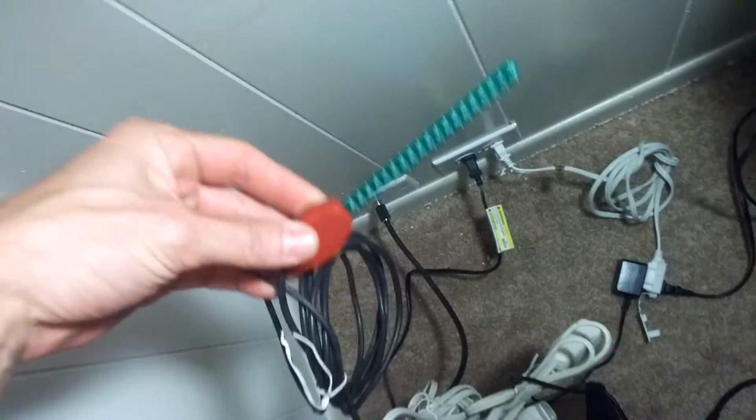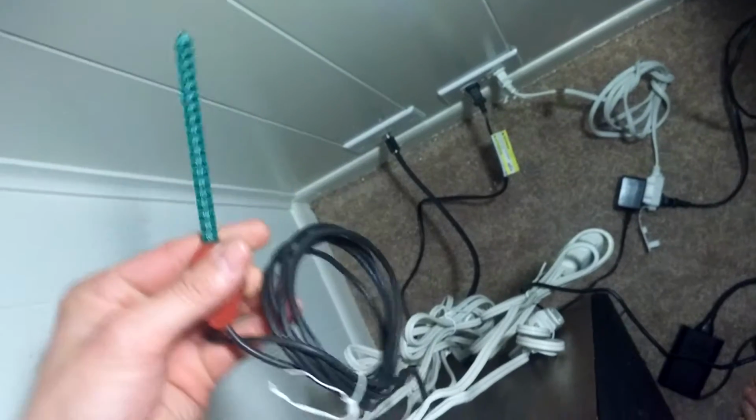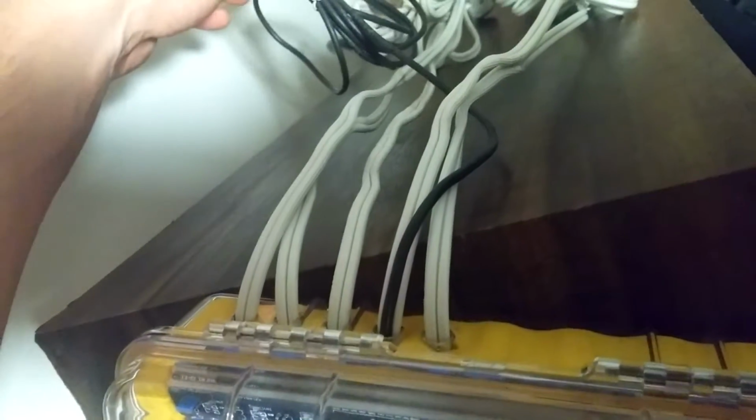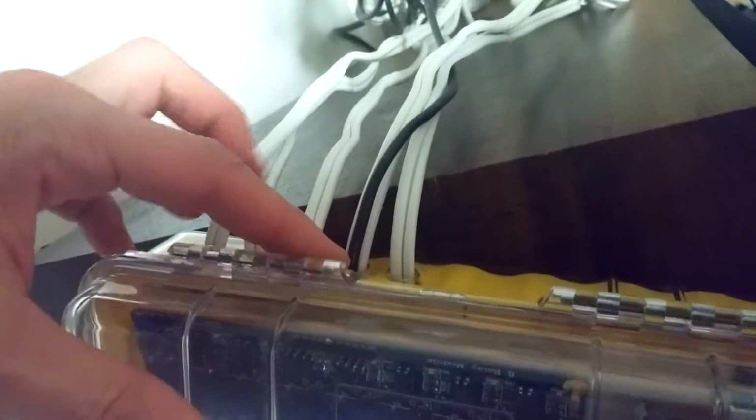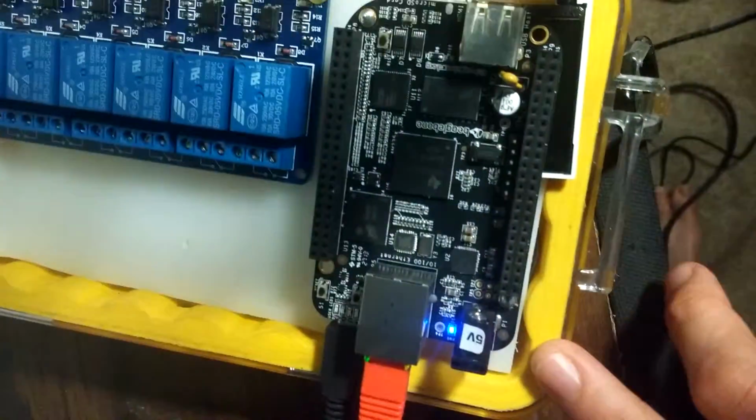Here's the extensions coming off right here. This right here is going to be a moisture sensor. That's a Vegetronix moisture sensor. It just stabs down into the soil. And you can see they all come out from the side of the Pelican case. They're going to be routed in and plugged into all of these pins right here. Ethernet, power.